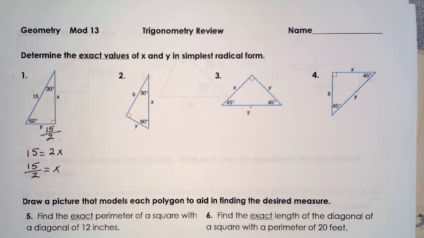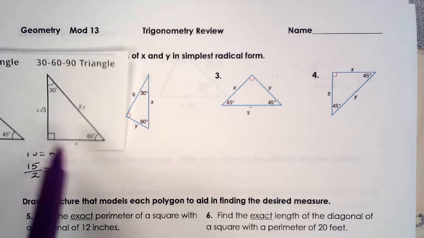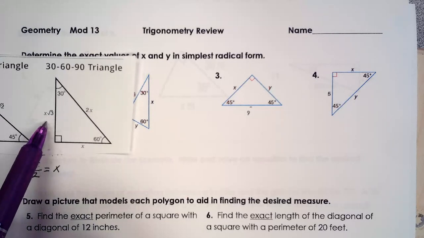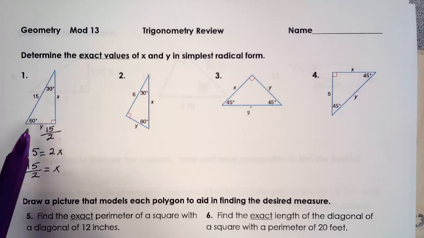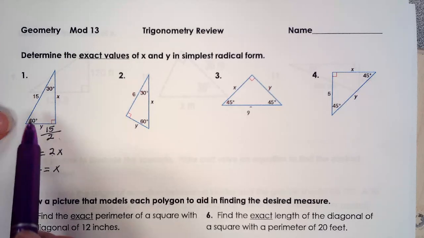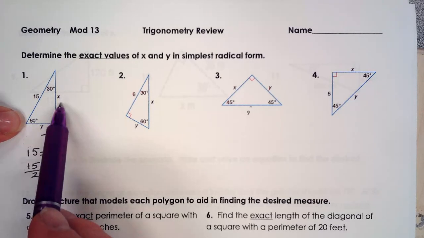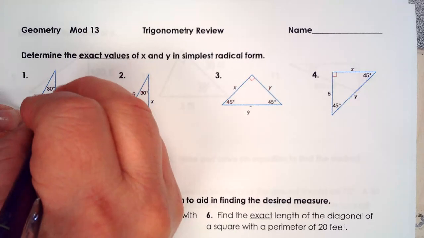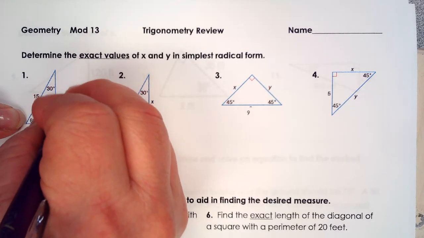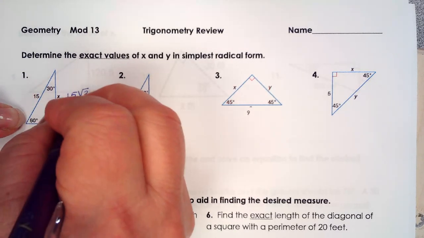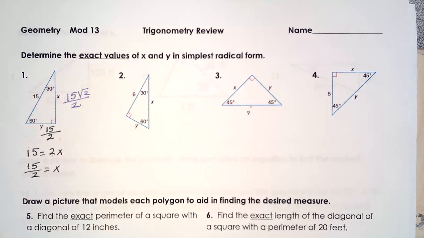Now, to go from your short side to your long side, you just simply multiply that short side by the square root of 3. So for your long side, the long side's across from the 60-degree angle. This becomes 15 square root of 2 divided by 2. And you're done.